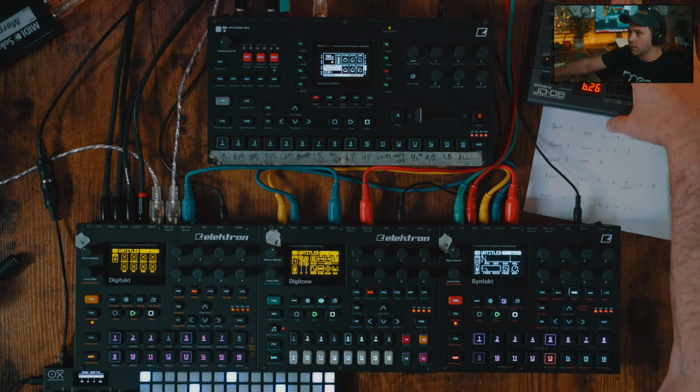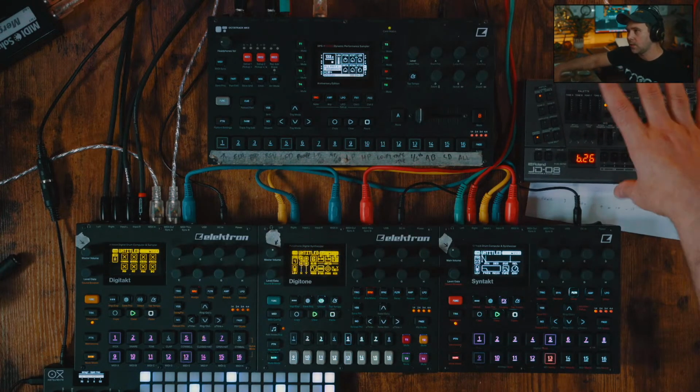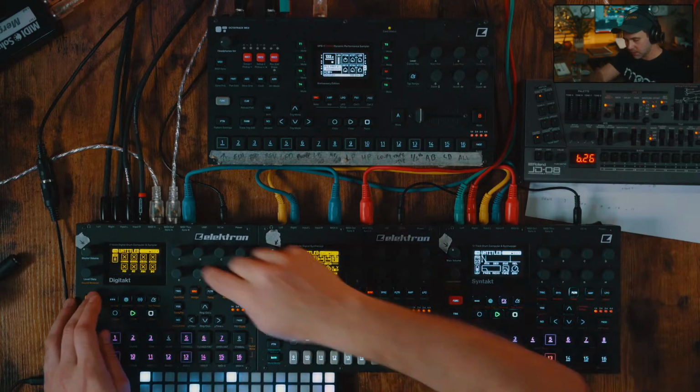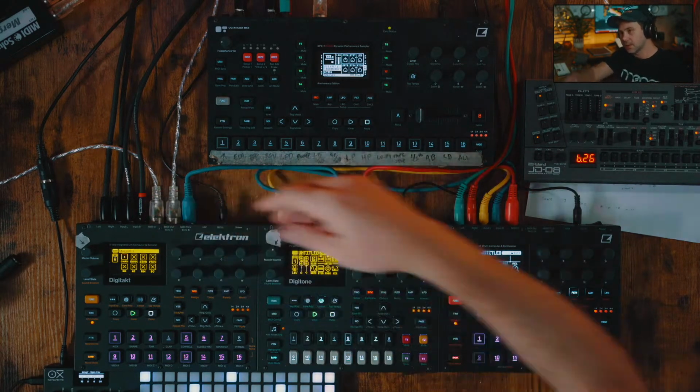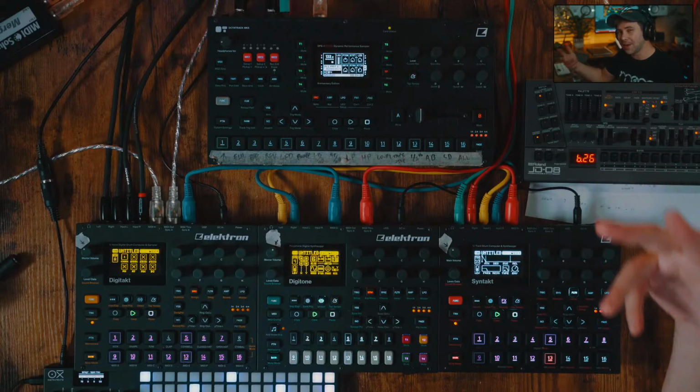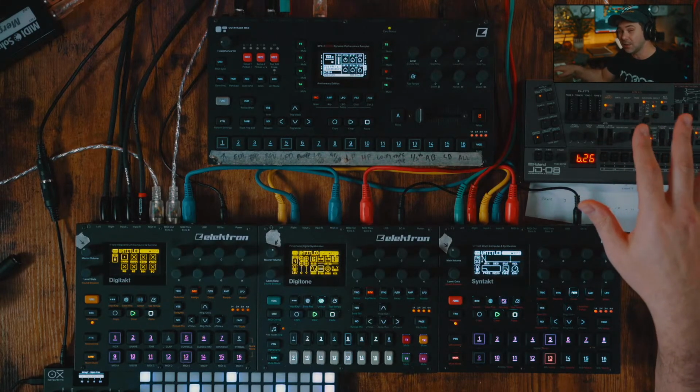So I have the JD-08 right here, and the JD-08 I think is kind of a slept-on synthesizer. It's a hard synth to program. People are turned off by the sliders, but the sound is pretty awesome. So I'll turn it on, and it's a multi-timbral instrument. So it can play 2 different polyphonic sounds at the same time. I think like 16 notes each too.